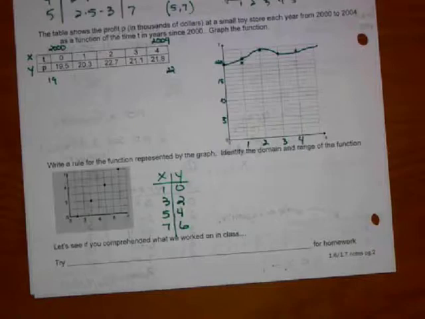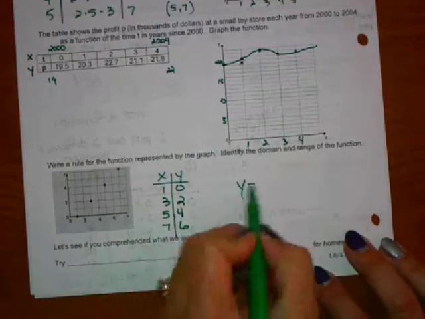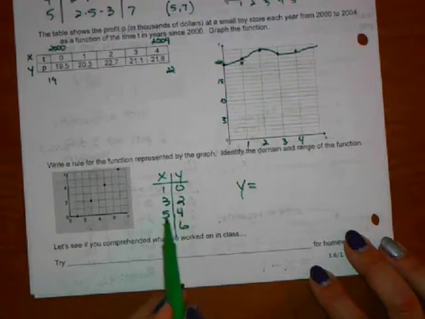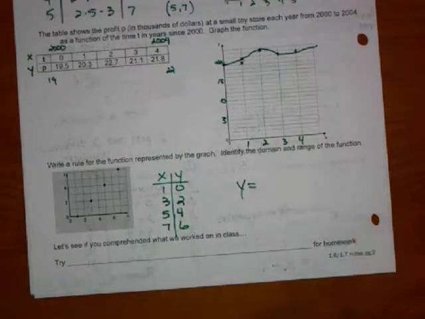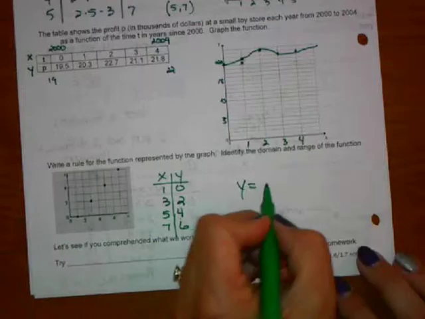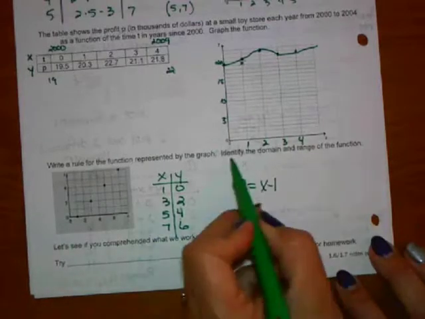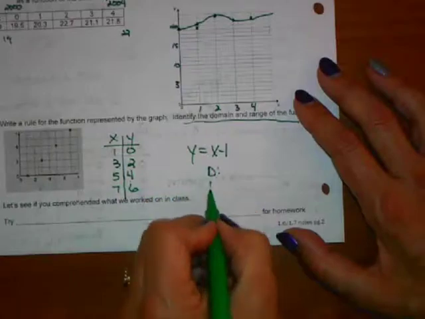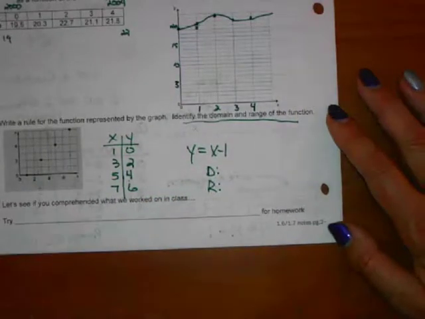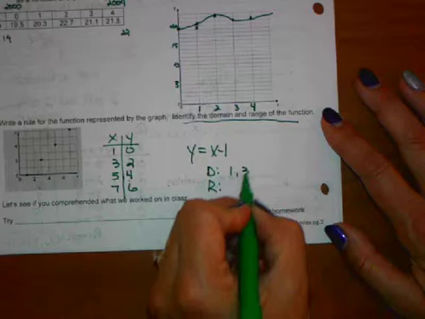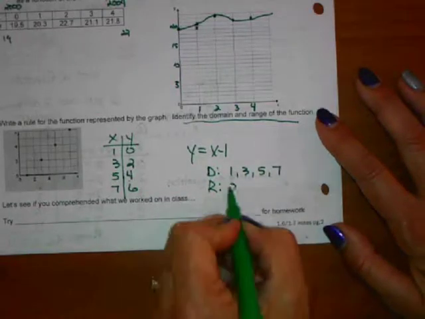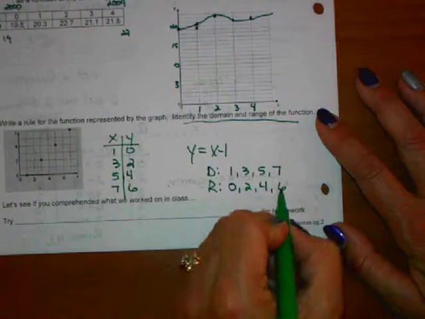So remember, we're going to do y equals, because it always equals the output. What's happening from x to y here for this one? It's going down by what? Ah, it's going down by 1. It's the same as it was before. So it's going to be x minus 1. Oh, but we're not done. Look, part 2. Identify the domain and the range. Pretty easy, because we already have it listed. 1, 3, 5, and 7 for my domain. 0, 2, 4, and 6.